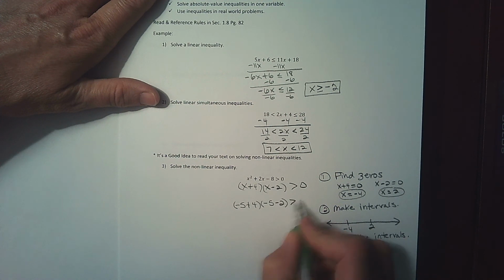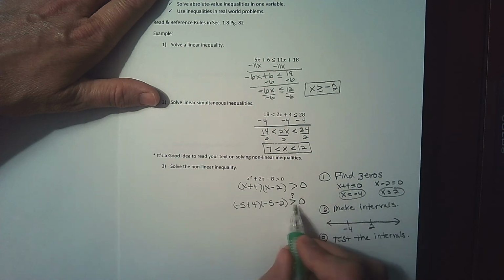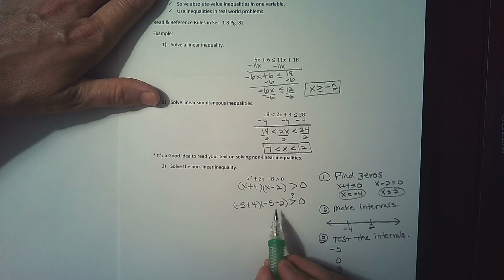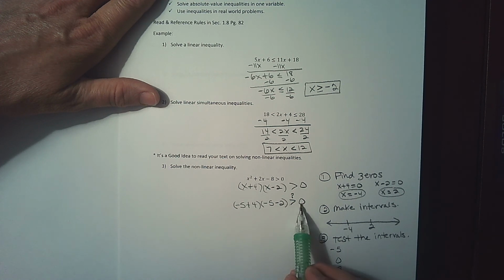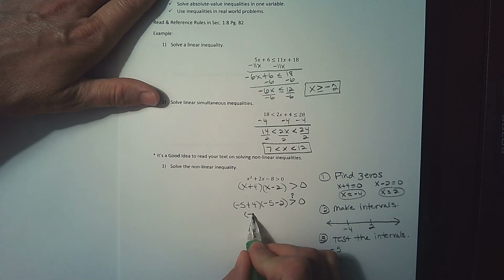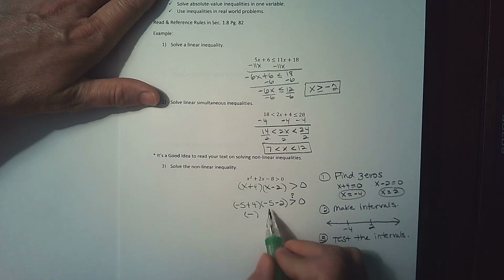And then I want to ask myself, I'm going to put a question mark here, is that really greater than 0? Well, I could simplify each of these and figure out the numeric value to decide if it's greater than 0. But since we are comparing to 0, it will be as simple as knowing, is it a positive number or a negative number? So I'm going to look at this grouping, -5 plus 4, that's -1, but I'm not going to write -1. I'm just going to write down that it's negative. -5 minus 2 more, that's again negative.